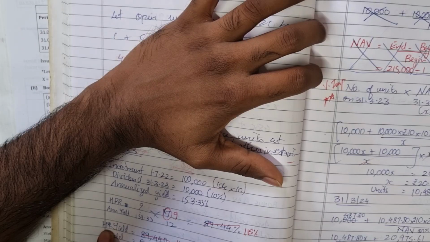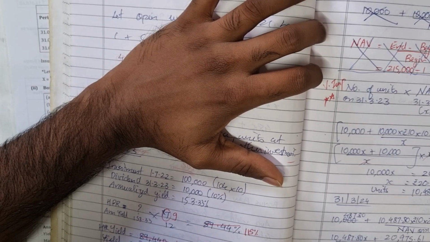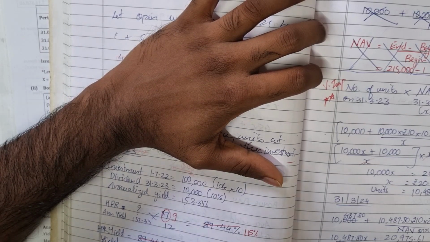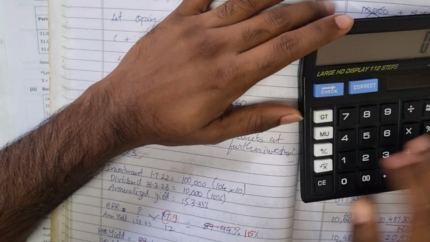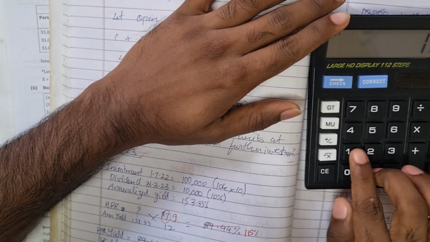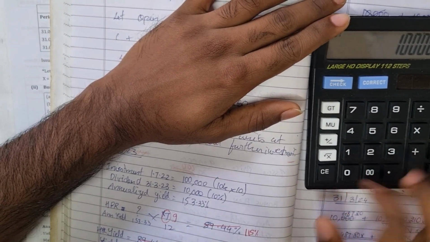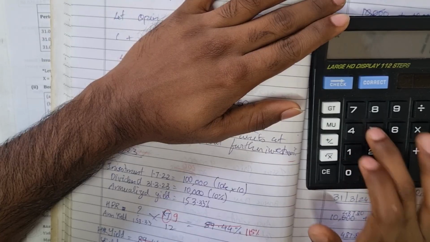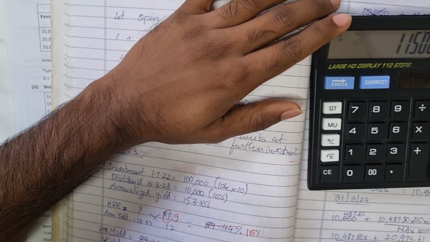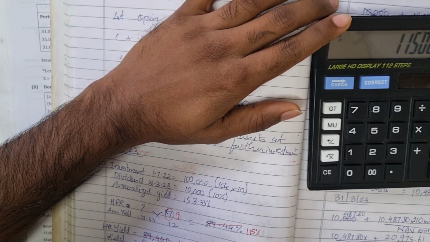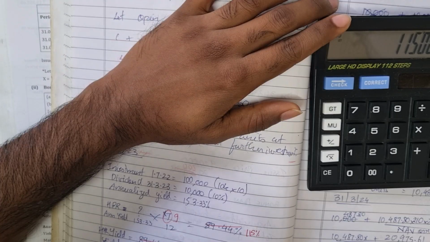So how are we doing it? Holding period yield is equal to how much? 115%, right? 1 lakh into 115%. So what is my end value? I don't know.